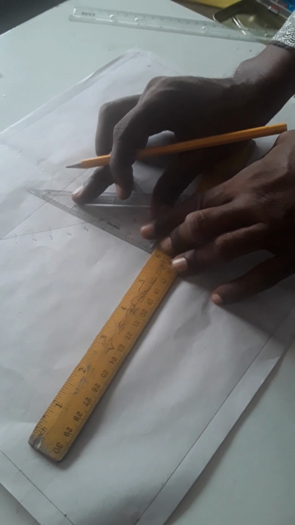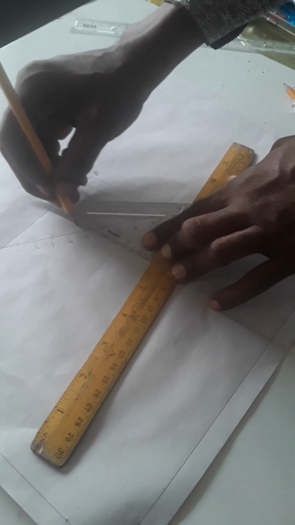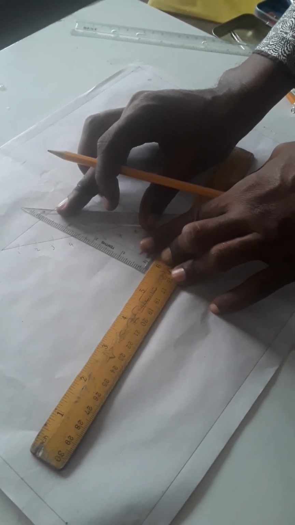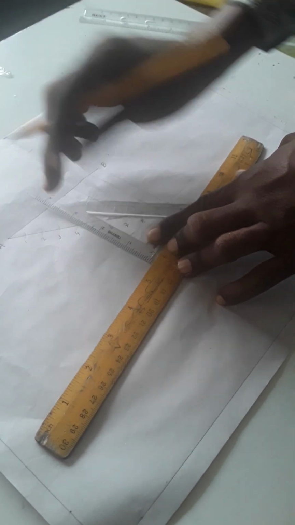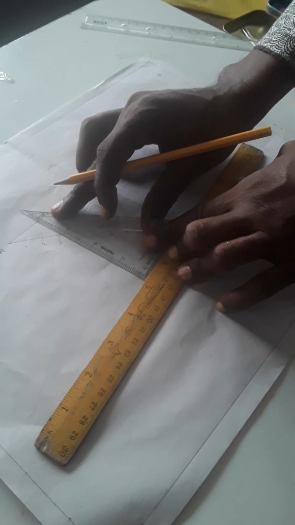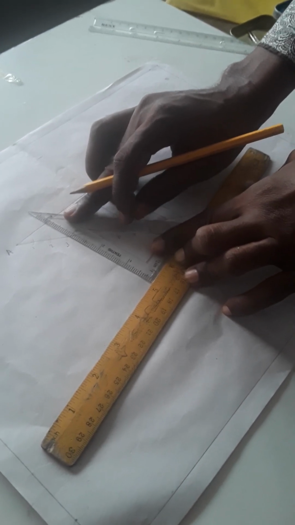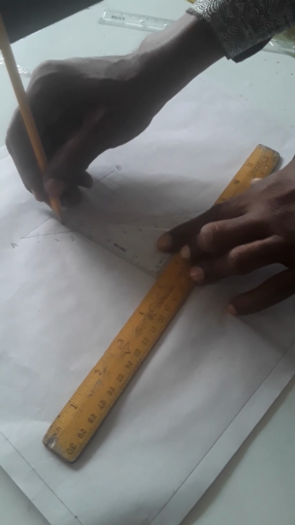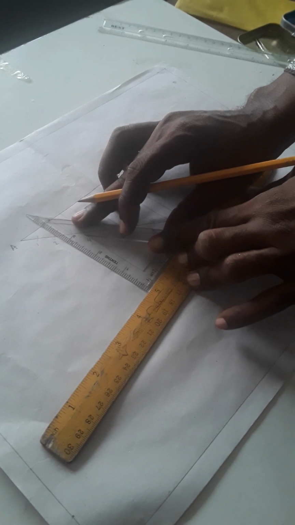Slide it to the fifth one, slide it to this fourth one, slide it to the third one. The rule should be fixed. Once the rule shakes, go and start afresh. You're not producing any parallel line again. So move it, then slide it to the second one.